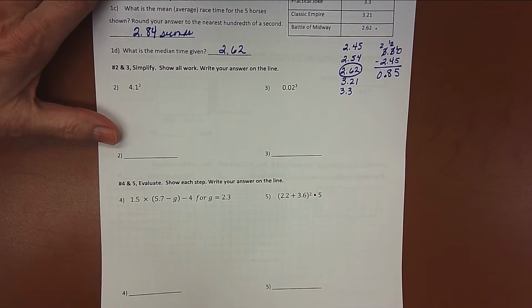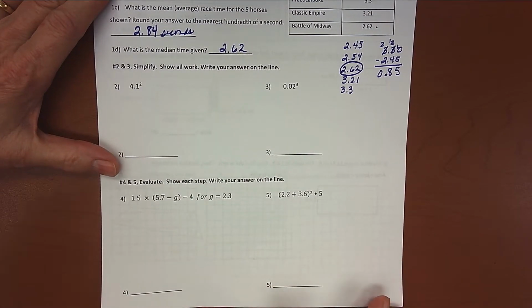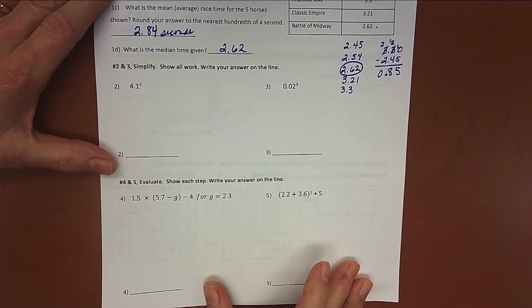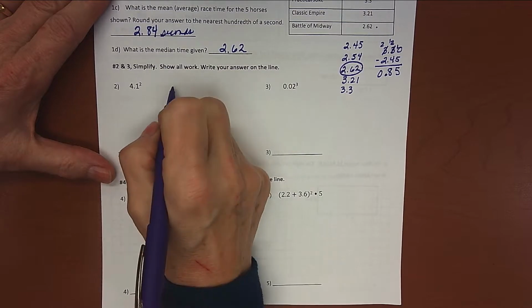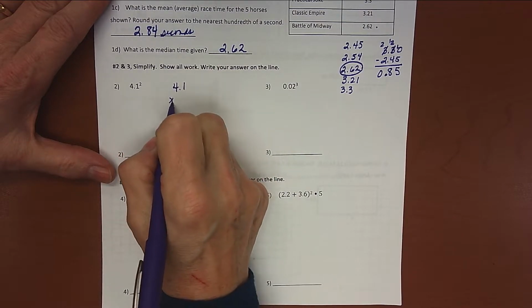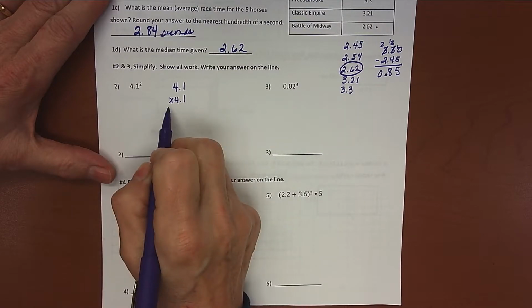Directions for 2 and 3 say to simplify, show all work, and write our answer on the line. So our first problem is 4 and 1/10 squared. That does not mean 4 and 1/10 times 2. It means 4 and 1/10 times 4 and 1/10. This number tells us how many times we use the base as a factor.